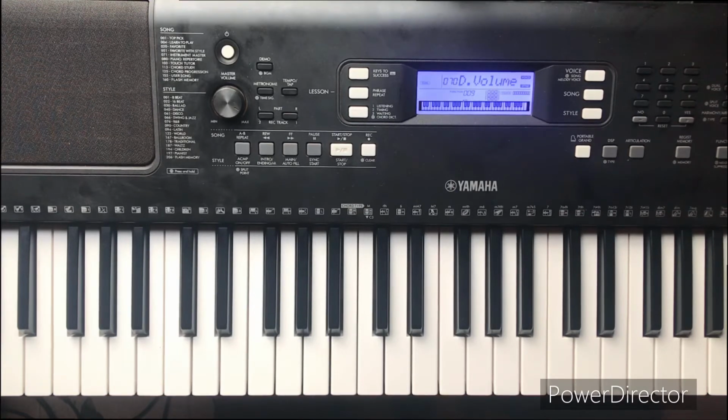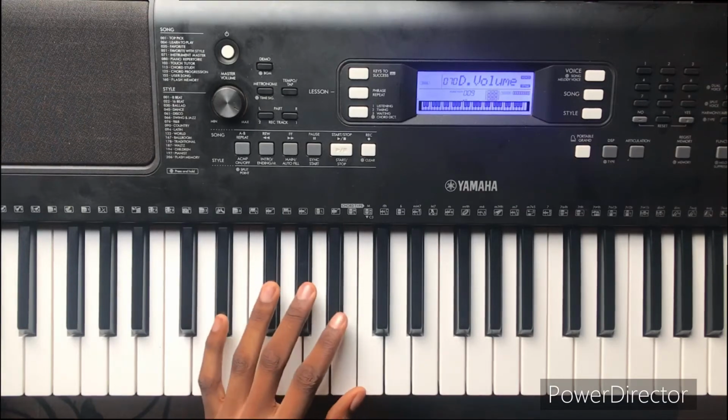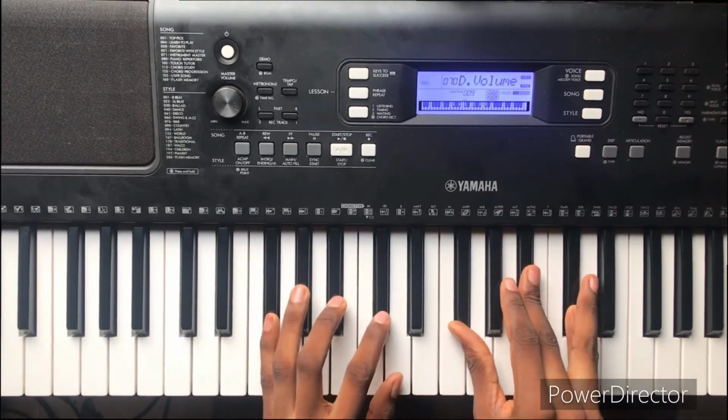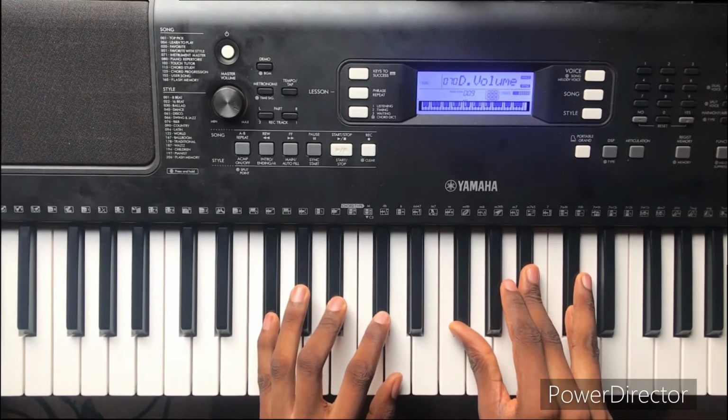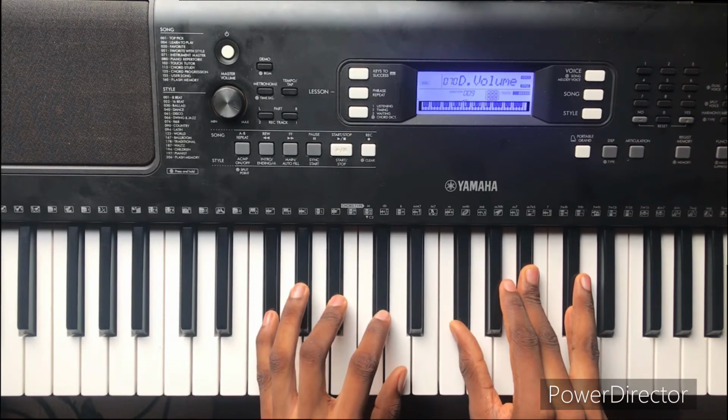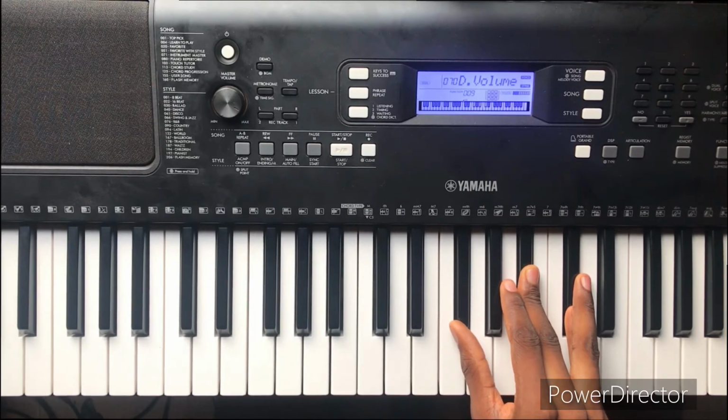I'm going to be teaching you a method of harmonization which will take you from beginner to advanced. Let's say this is a chord. I'm going to show you a method of harmonizing.